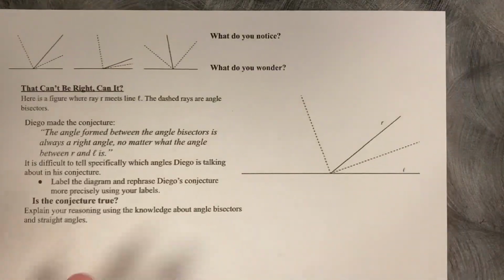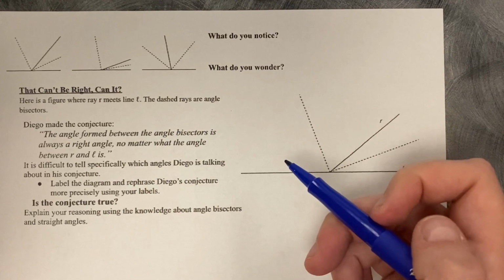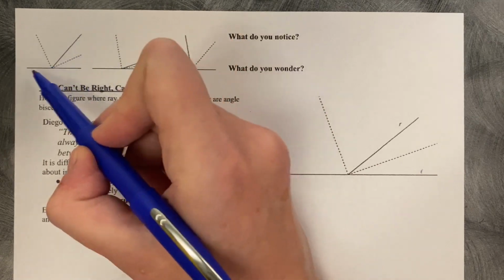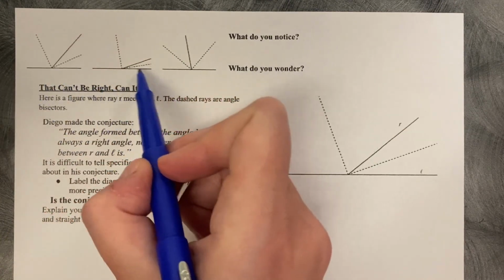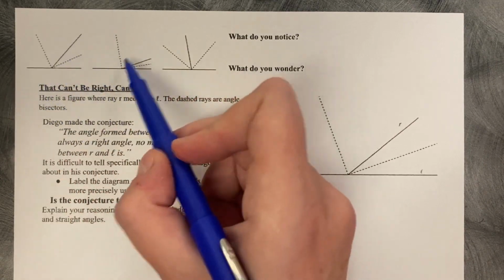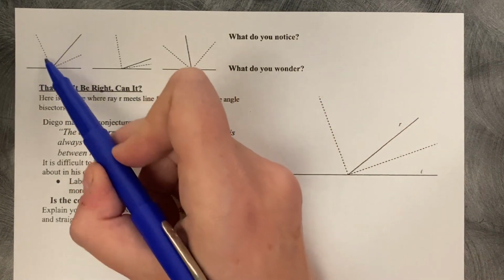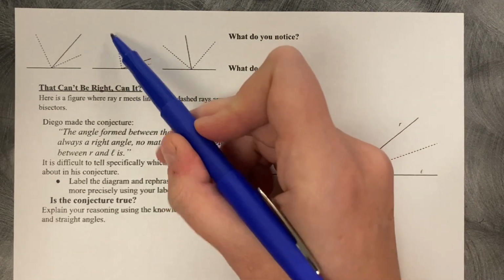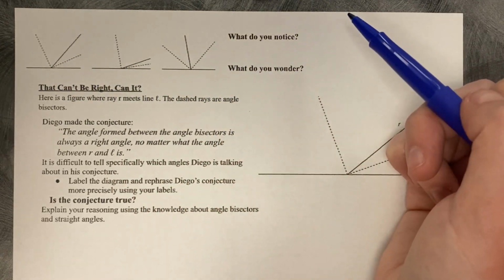All right, go ahead and pause the video and write down, what do you notice and what do you wonder about these three diagrams? Something that you might notice is that there are dotted lines and solid lines. You might also notice that there's a horizontal line in every picture. You might recognize that the solid lines represent linear pairs. Something that you might wonder is if the dotted lines make 90-degree angles. You might wonder if these dotted lines are maybe angle bisectors, cutting each angle in half.